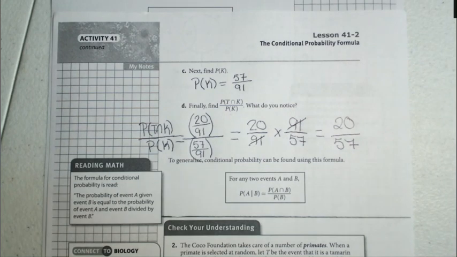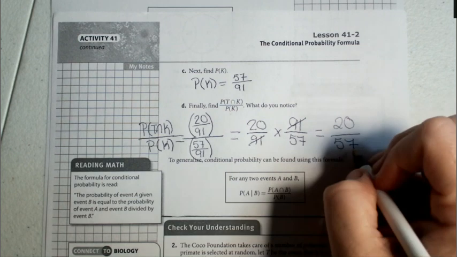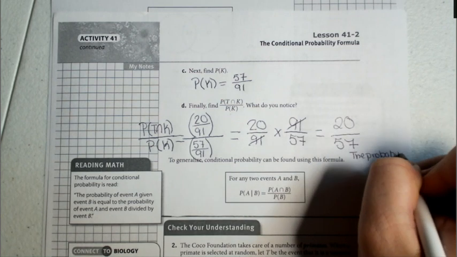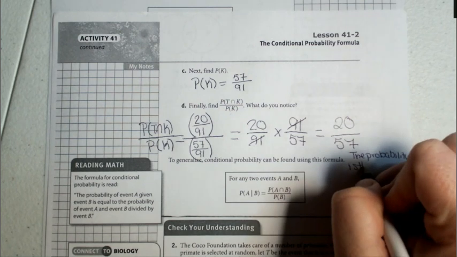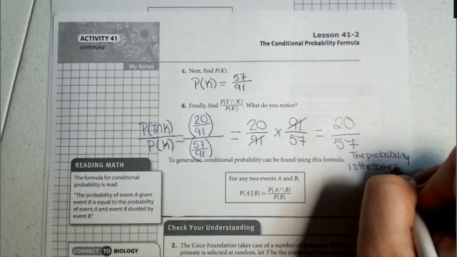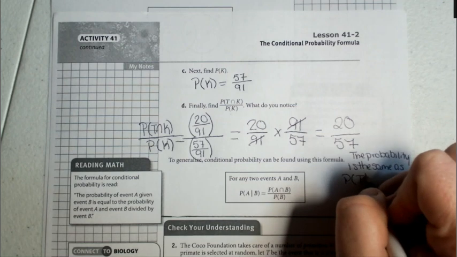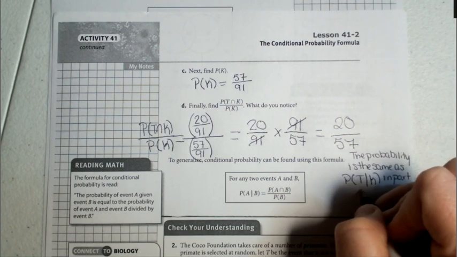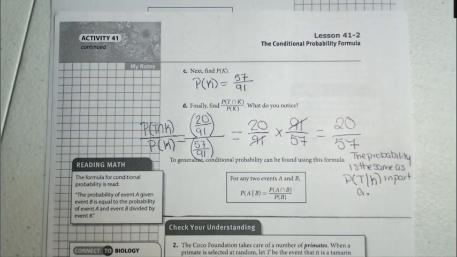What do you notice about that? You're right. The probability is the same as the probability of T given K in part A. To generalize, conditional probability can be found by using the formula: the probability of A given B equals the probability of A and B over the probability of B.